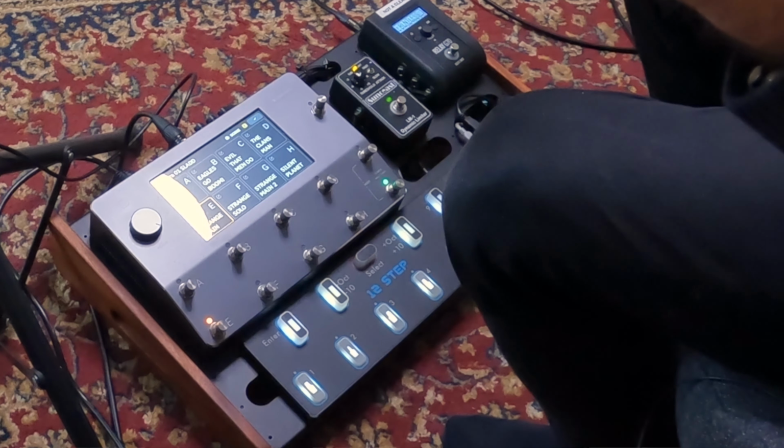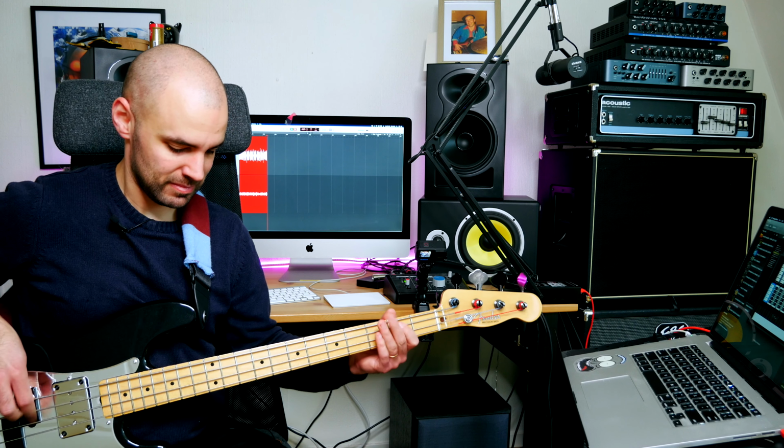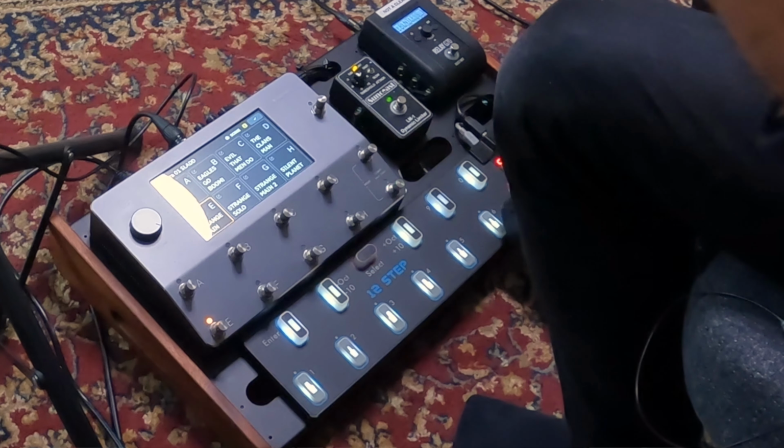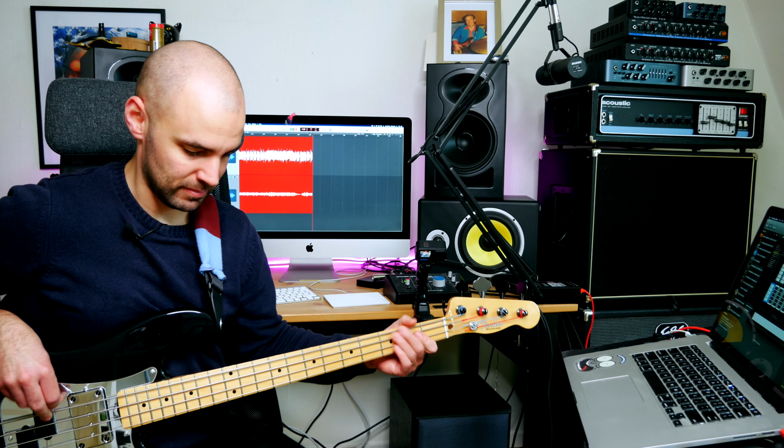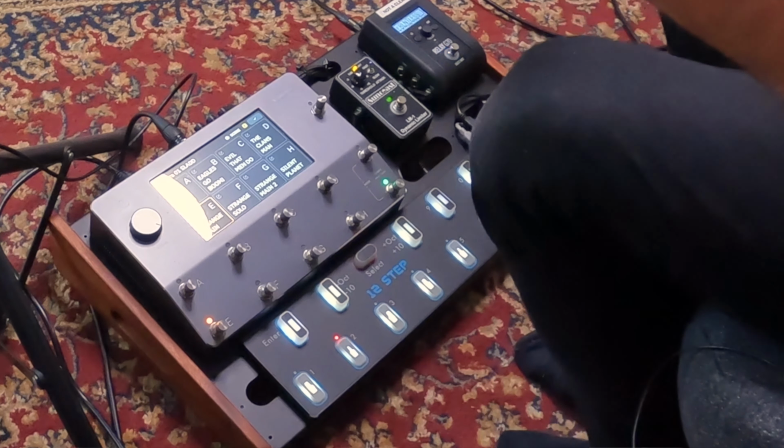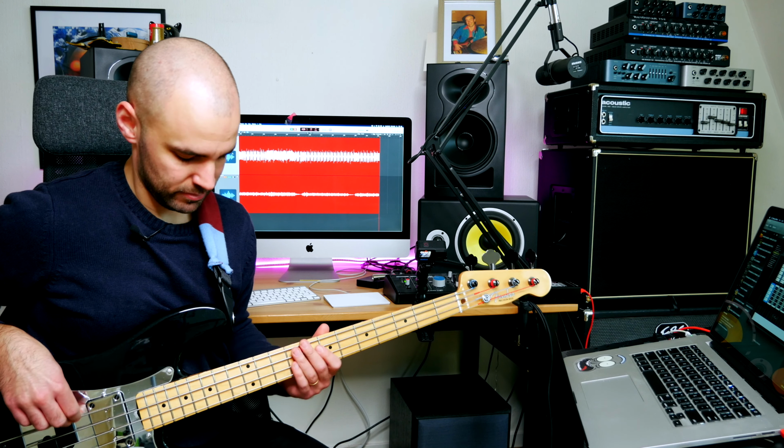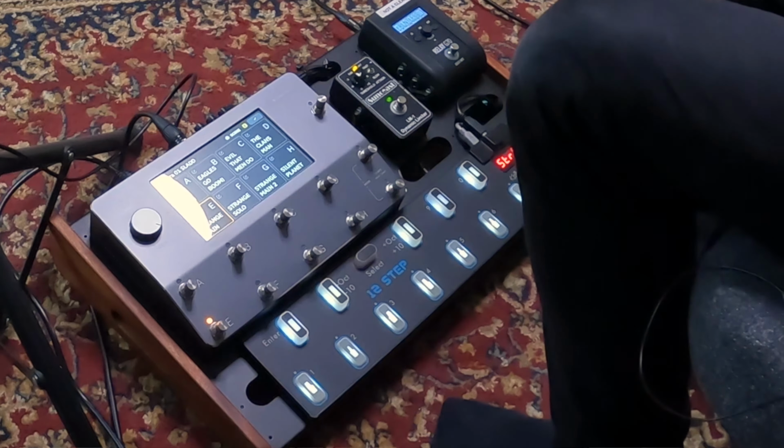So for the main one, we got this one. So we got that one going for the main riff of the song.